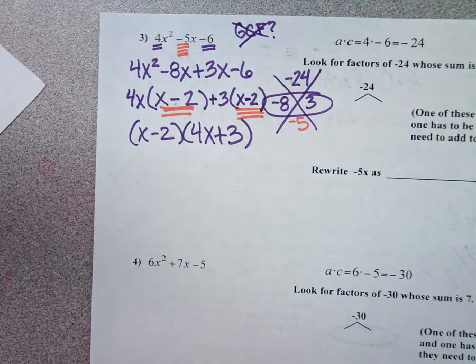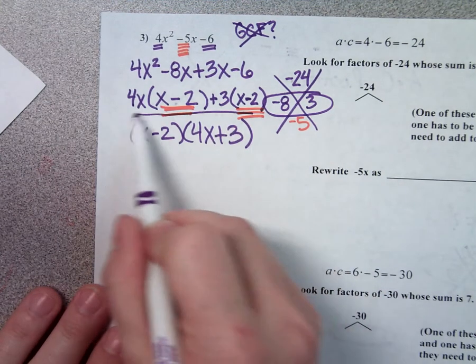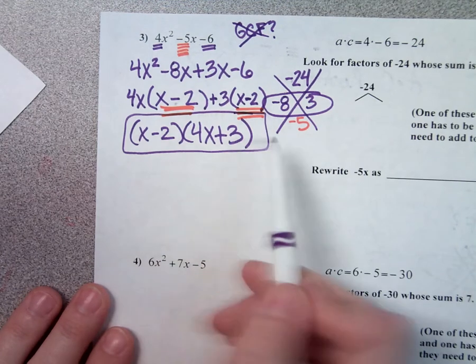So I'm just going to go ahead and do it one more time. What's x times 4x? 4x squared, which is what I wanted. What's x times 3? 3x. I'm going to store it in my brain. What's negative 2 times 4x? Okay. Does a positive 3x and a negative 8x make that negative 5x? Okay. And negative 2 times positive 3? Negative 6. So we're good. As long as it double distributes to give you what you started with, then you have found your factors. And these are called factors.